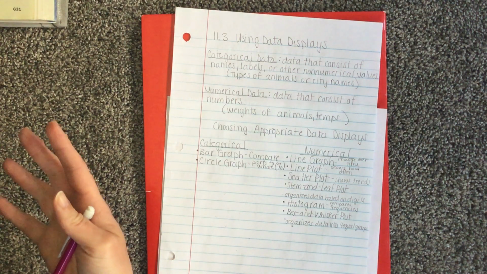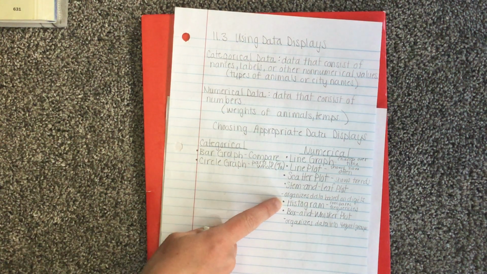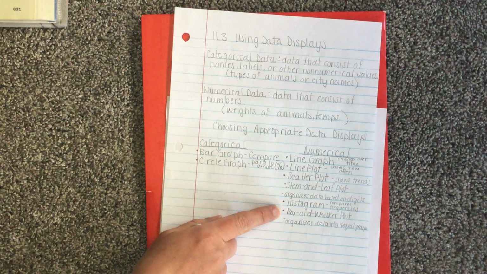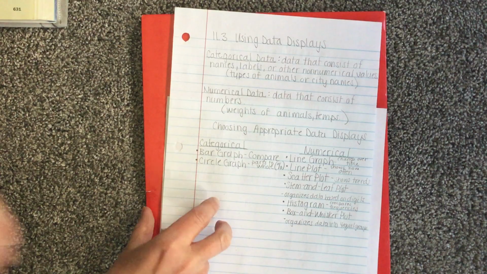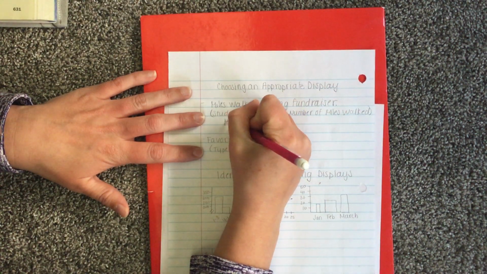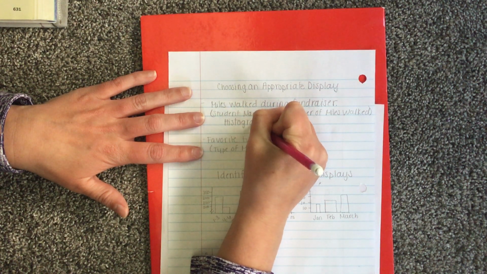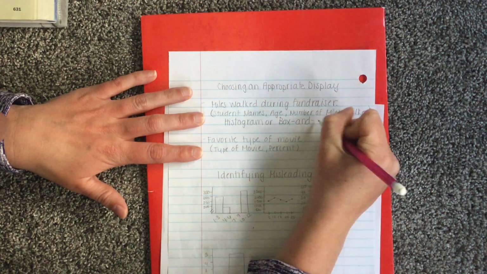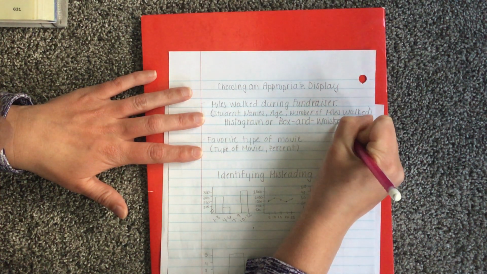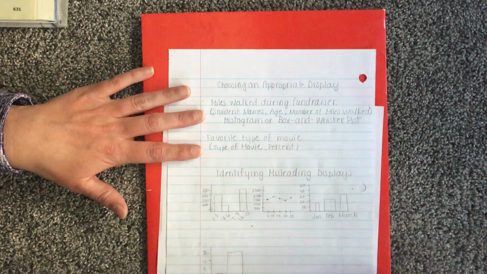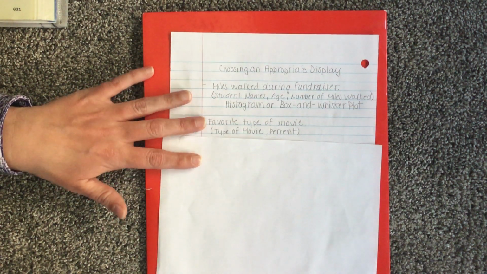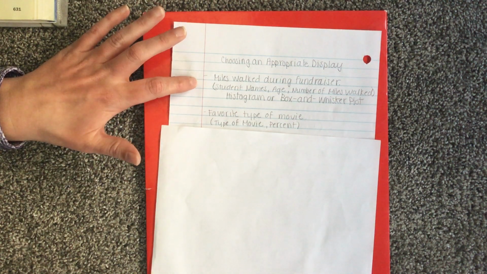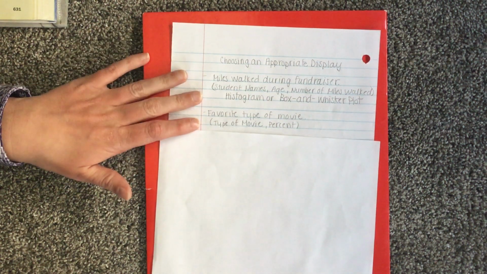If there's a lot of students, maybe you're comparing all of middle school, maybe a histogram would be the best bet because it uses intervals. Maybe a box and whisker plot. Maybe even a scatter plot. I'm going to say histogram or box and whisker plot. Okay. You could put one, you could put both, you could put more. Just don't put anything from the categorical data on this list.